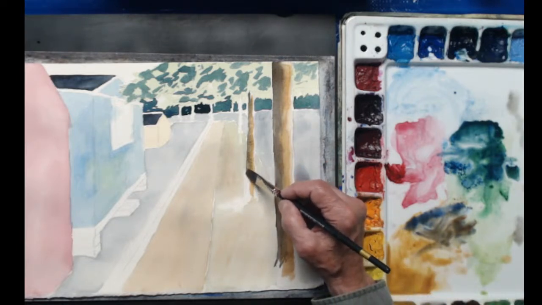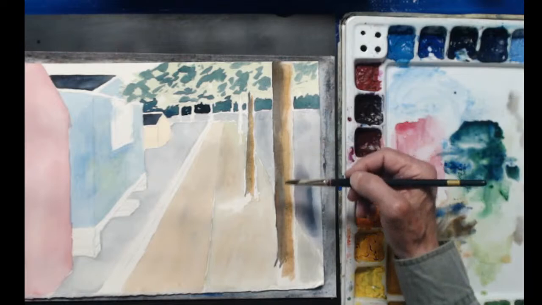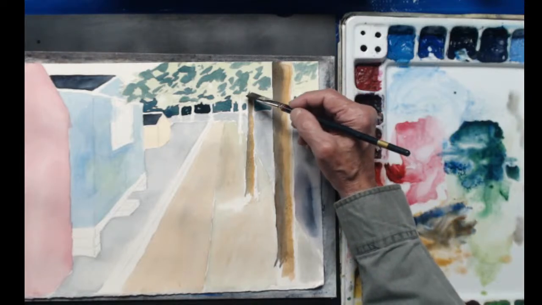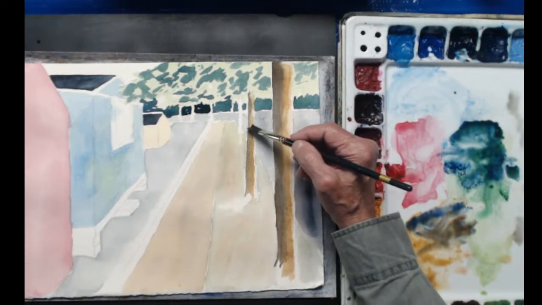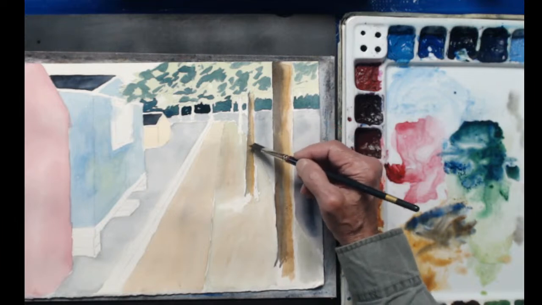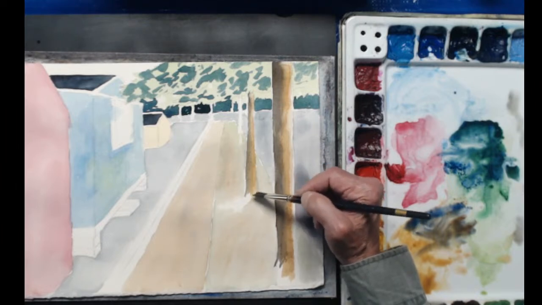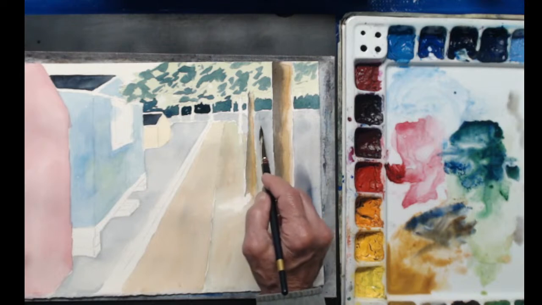I'll get the roundness of the tree by blending those colors together without too many edges. Some lines are okay, that's the shape of the tree, but try to keep it from forming too many straight lines. Here I'm going to take just a brush with water in it and feather the front edge, make the light edge right here at the front. It'll be lighter. So here's another form shadow, dark on this side and light on the other.